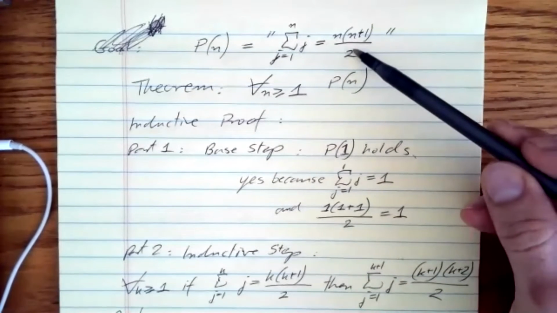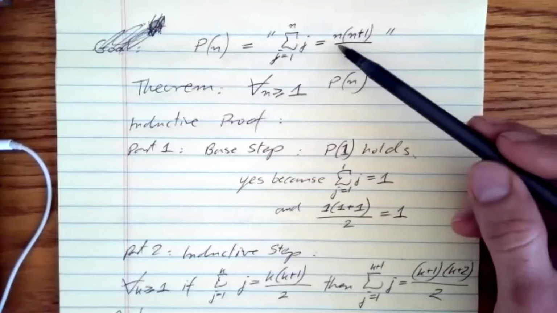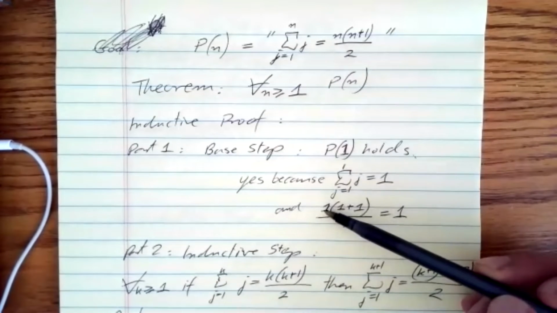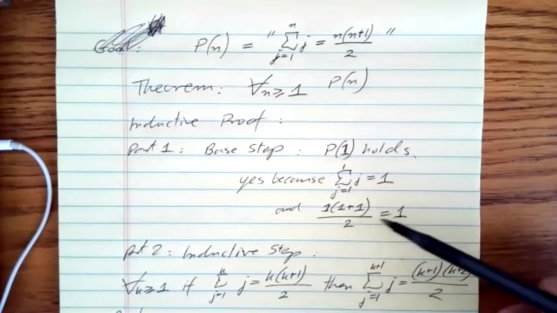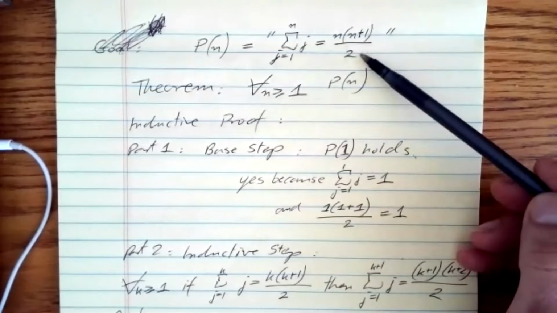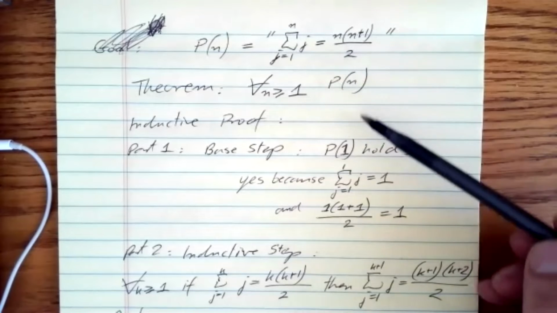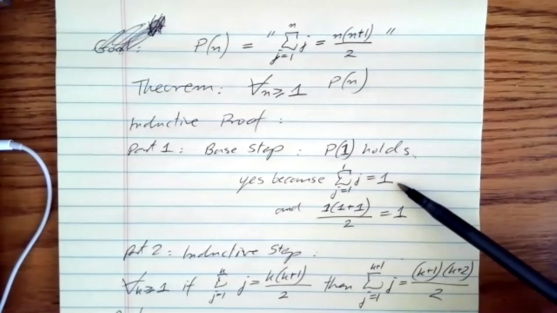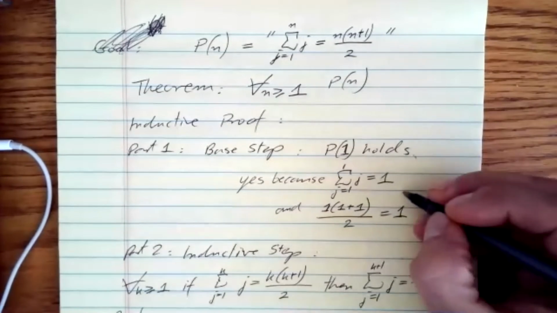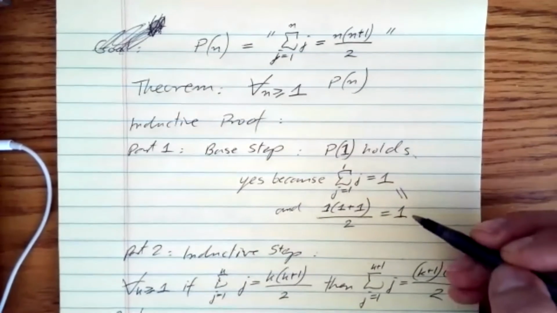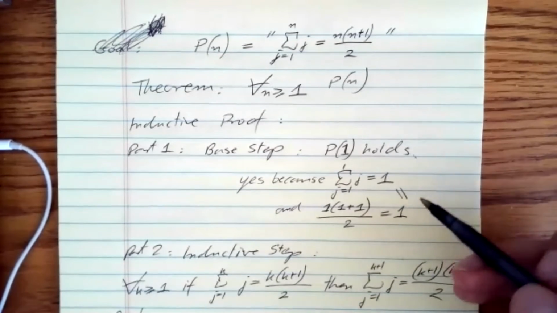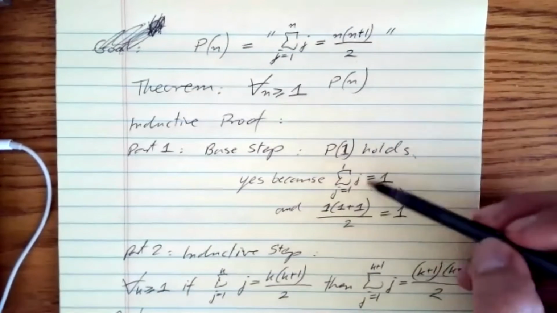What about the right-hand side? Well, it's a quadratic formula in n, so let's just instantiate it with n equal 1. It's 1 times 2 over 2, that's 1. So both the left-hand side and the right-hand side of this equation for n equal 1 happen to be equal to the numerical value 1. This is not important. What's important is that they're equal. I mean, it is important, but not really now. What you're showing now is that this is equal to that, and it is.